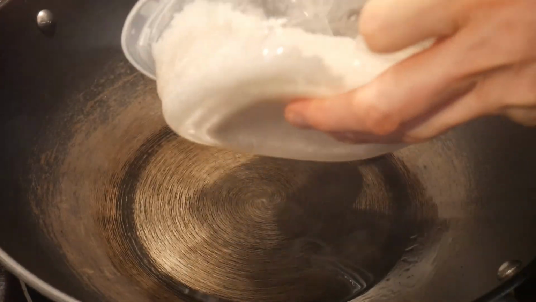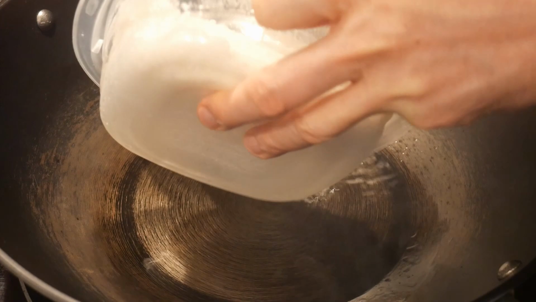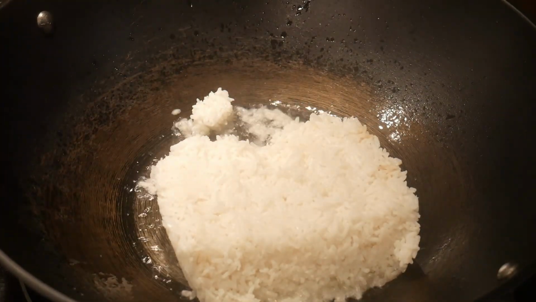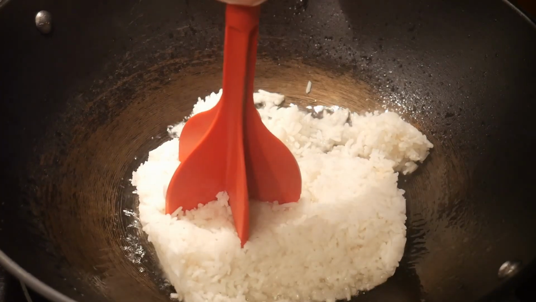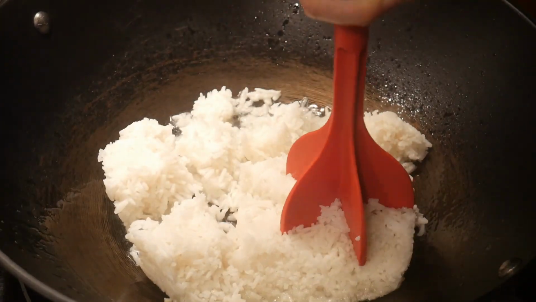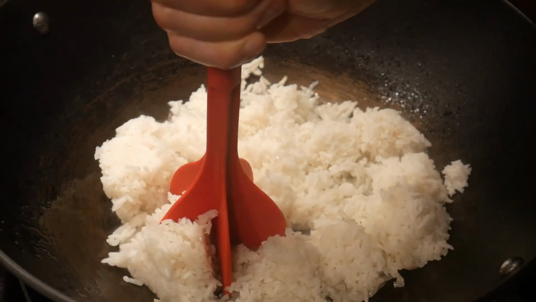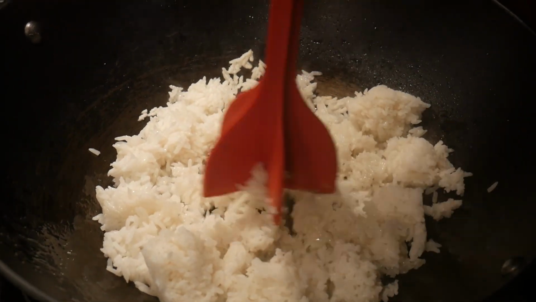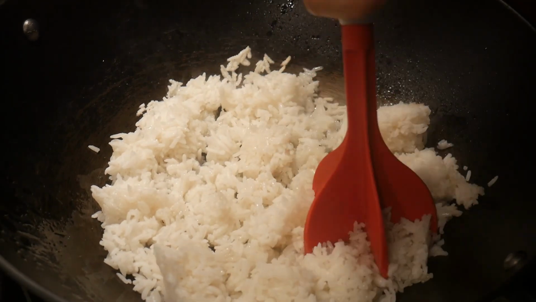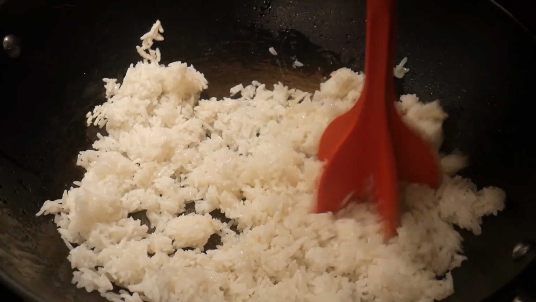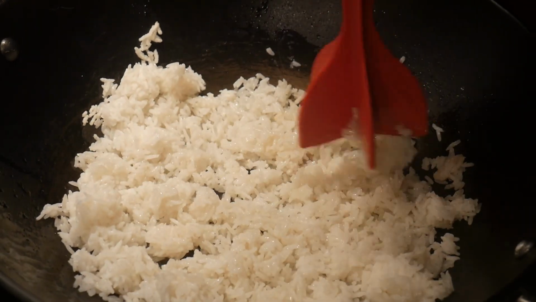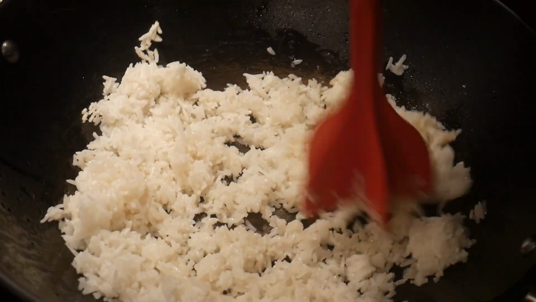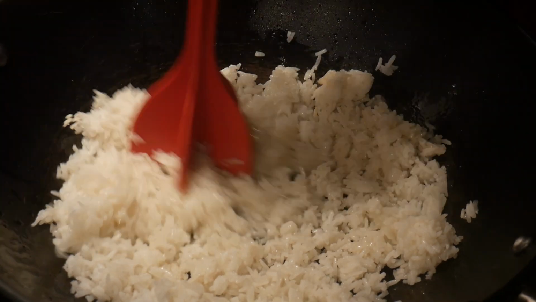I'm going to cook this rice, start out with about 3 cups of cooked rice. The cooked rice that I use is a rice referred to as jasmine rice. It is a long grain rice, and I have kept the rice in the refrigerator for about 48 hours before using it. This is important because it allows the rice to dry out, and this prevents the rice from sticking and burning to the surface of the wok.